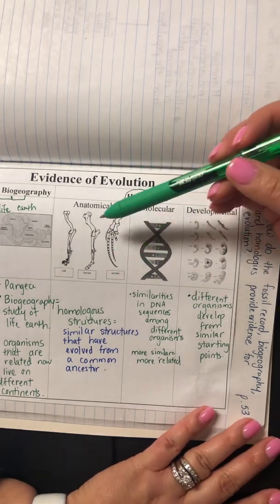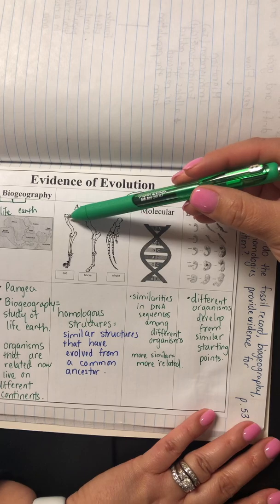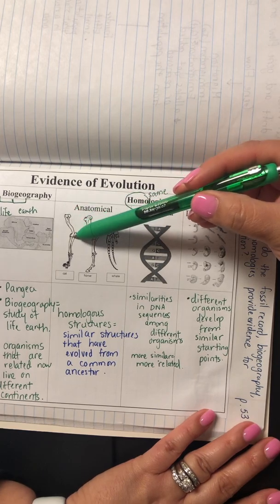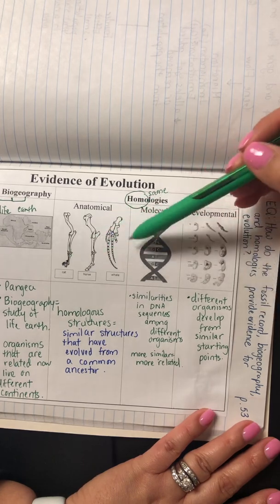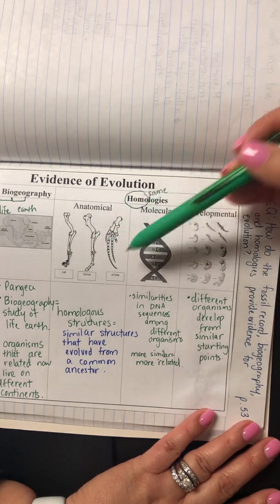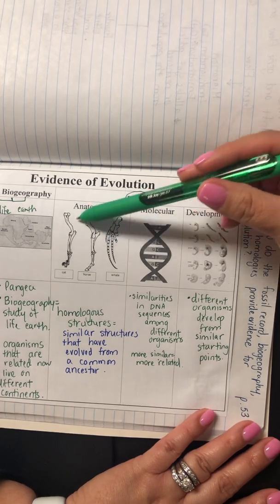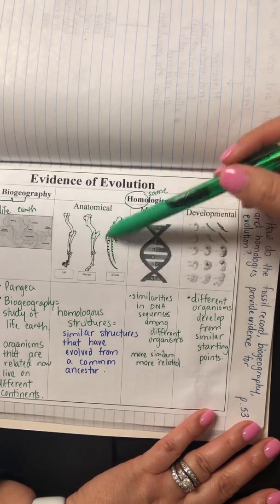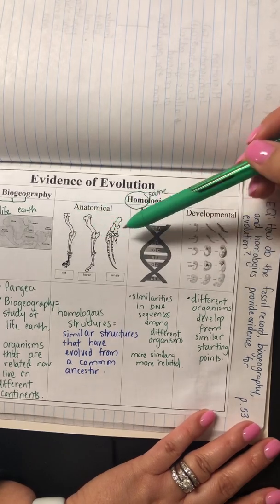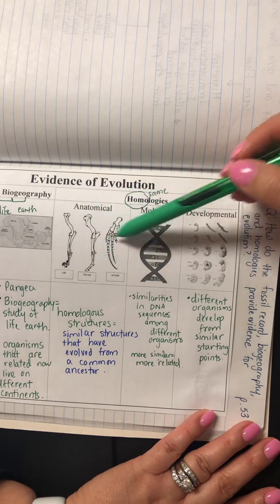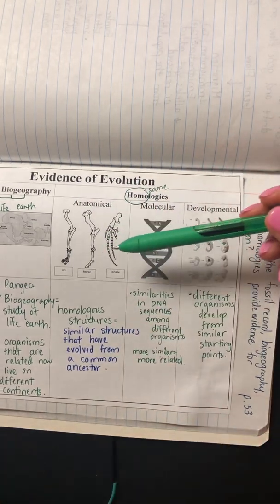Anatomical homologies, where you have homologous structures, it boils down to structures that have the same structure, different function. So you have a cat's leg, a horse's leg, and then a whale's fin. You could add a human's arm to this. They all have different functions, but they have similar structures. They have the same bones that are present in the same order. You have a humerus, radius, ulna, humerus, radius, ulna. So they all have the same basic structure, which shows that they evolved from a common ancestor. But these are called homologous structures, okay?